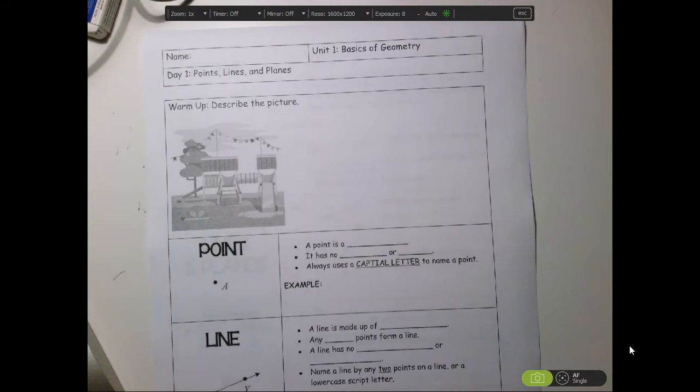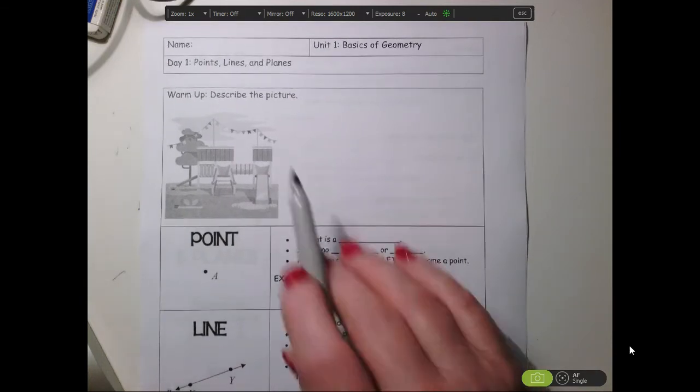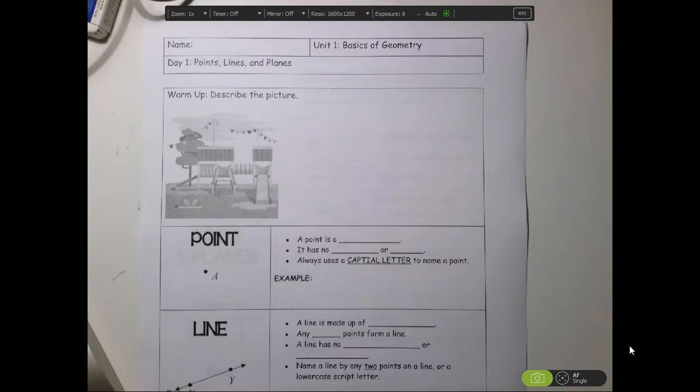All right. So let's take a look at the first note packet. Now you should have this note packet as well, and you should fill it out as you are watching this video. So we're actually going to hold off on the warm up on describing the picture. We're going to come back to that after we've learned some vocabulary.